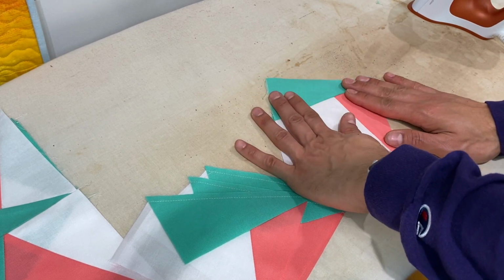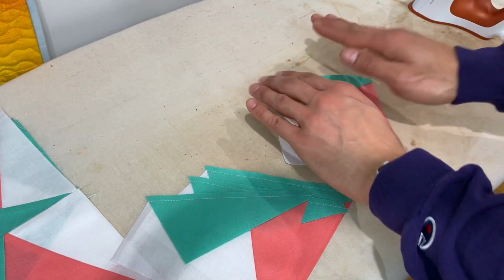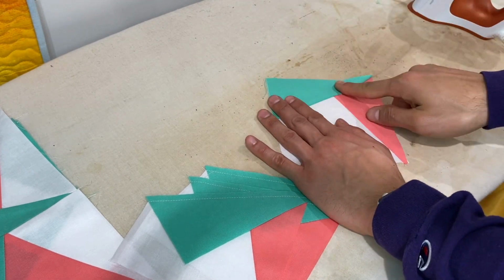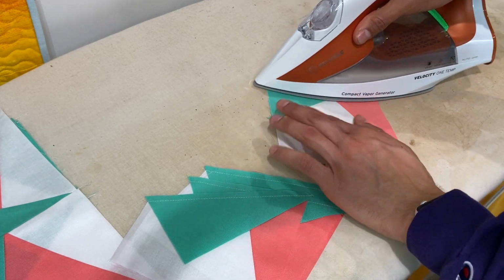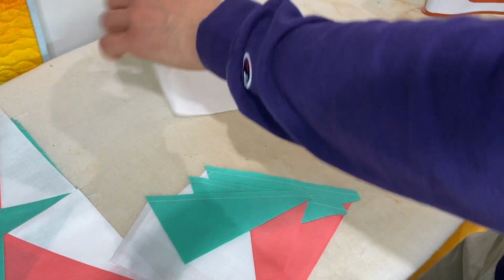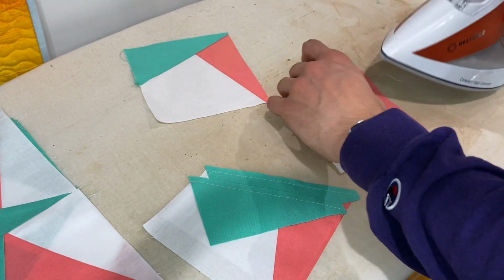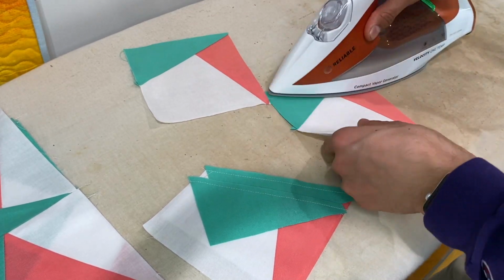And remember, always pressing it to the dark side. So in this case, it's going to be towards our fabric B, like that teal blue fabric. And we're just going to hit it with the iron and make sure our seams are nice and flat. And we're just going to do this for all 4 pieces.